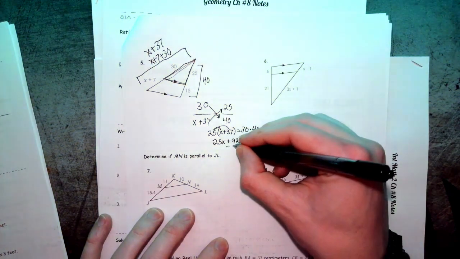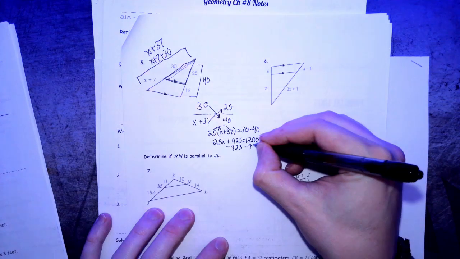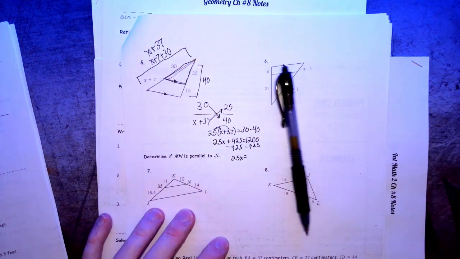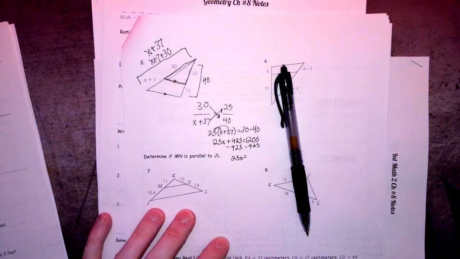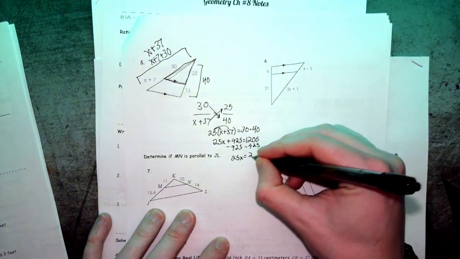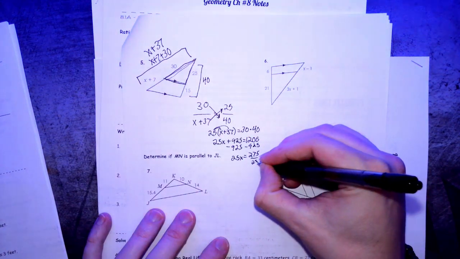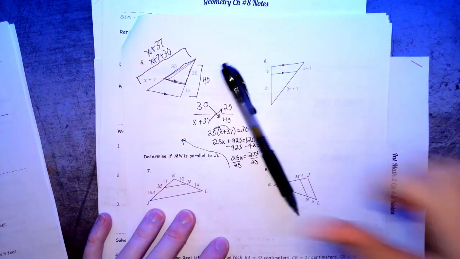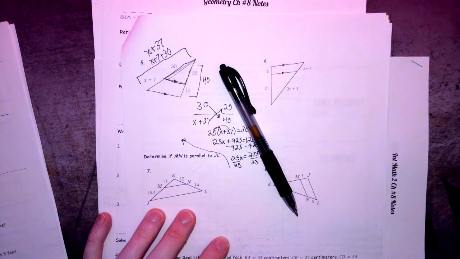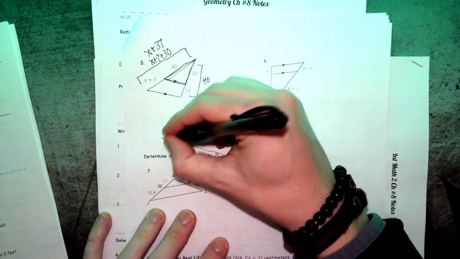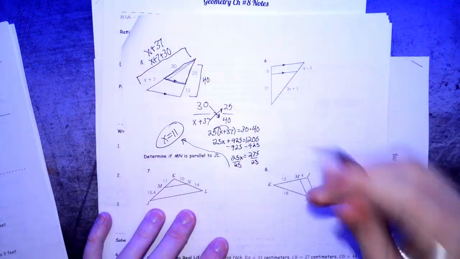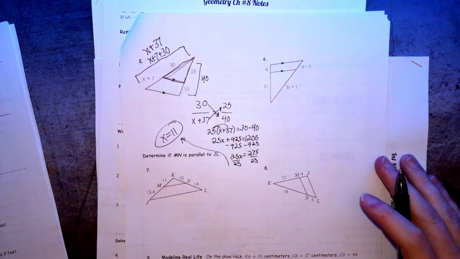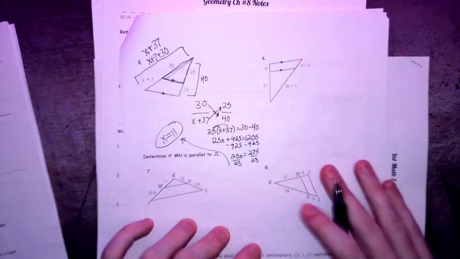So let's subtract 925. It gives me 25x equals 275, divided by 25, and I'm going to get, pretty sure it's 11. Let's double check. Always double check if you're not totally sure, but look at that: x equals 11 is my answer for number 5. Let's just keep going here. If you want to, pause the video and give number 6 a try.